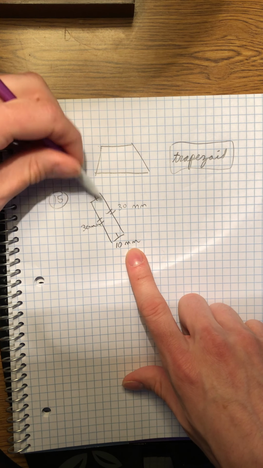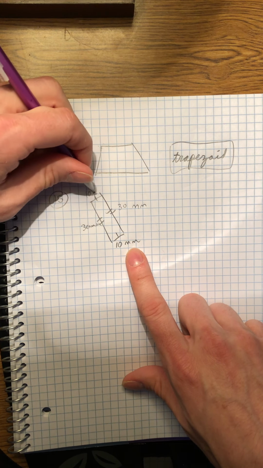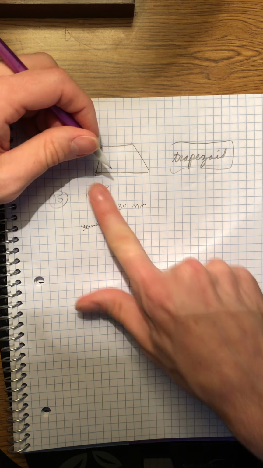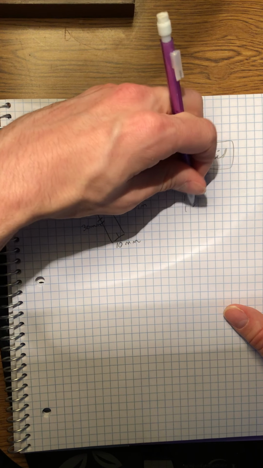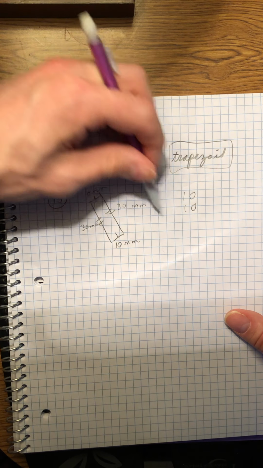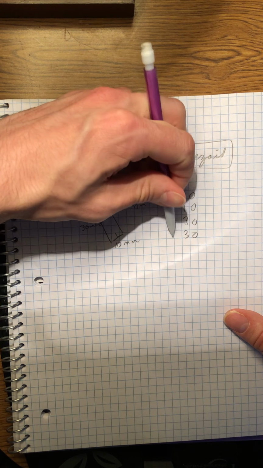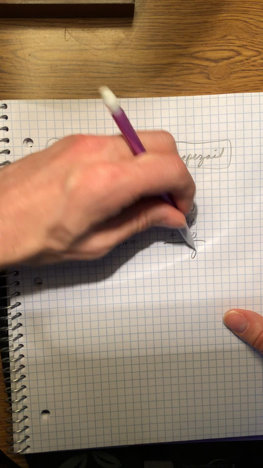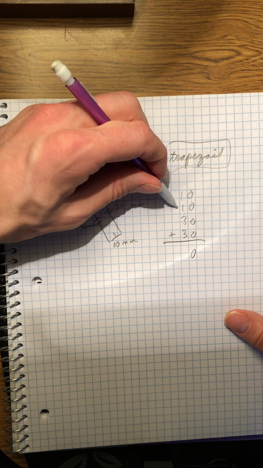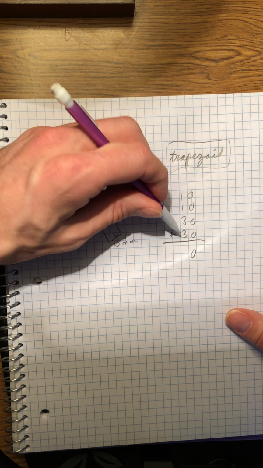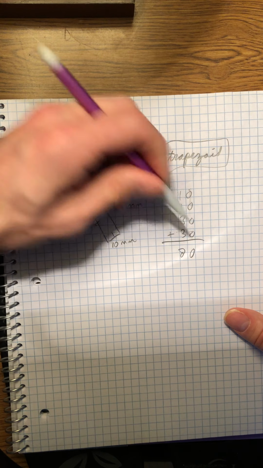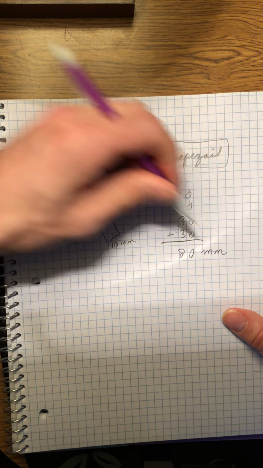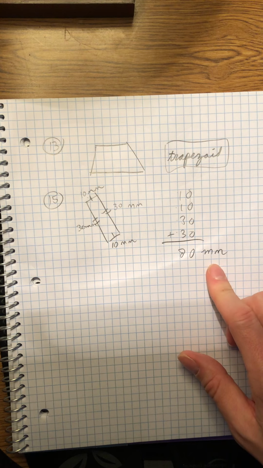And then if this is 10, this is also 10 because they both have 1 dash. And then add up your side lengths. You have 2 10 millimeter sides and 2 30 millimeter sides. So just add them all up, okay? So these zeros equal 0, and then 1 plus 1 is 2, plus 3 is 5, plus 3 is 8. So it's going to be 80 millimeters for number 15.